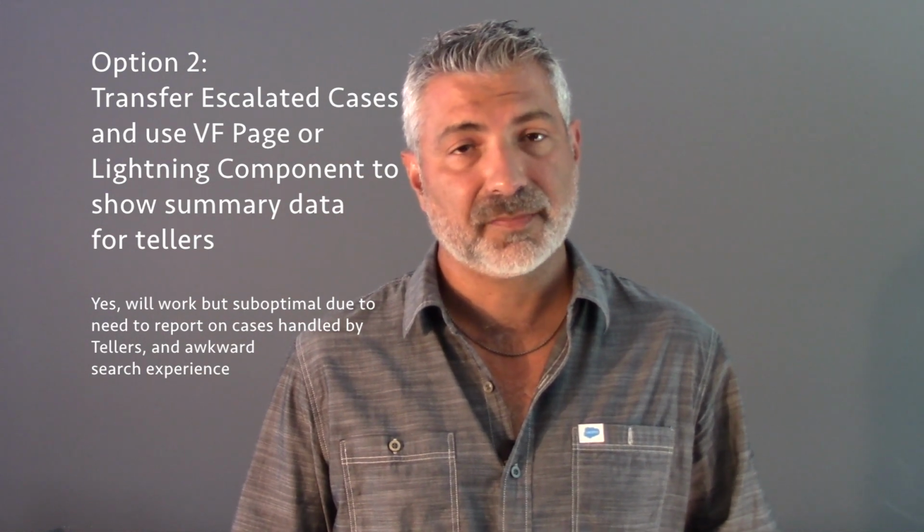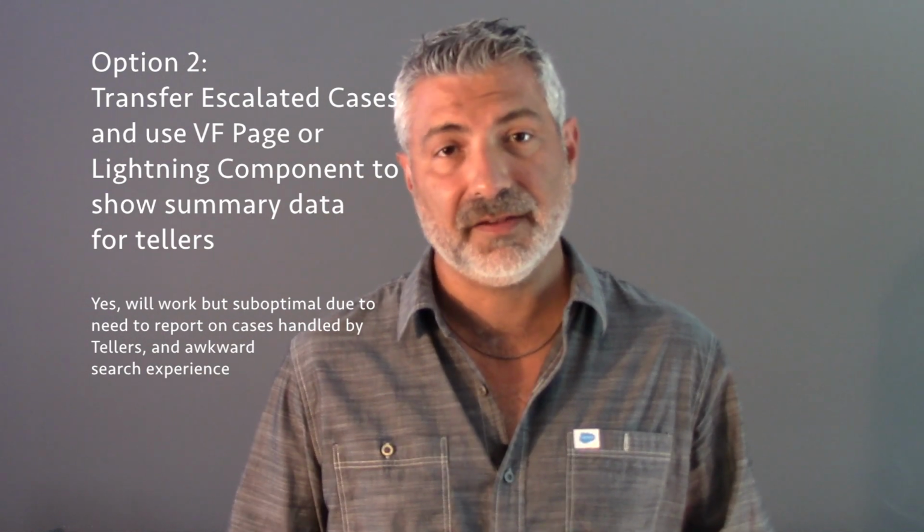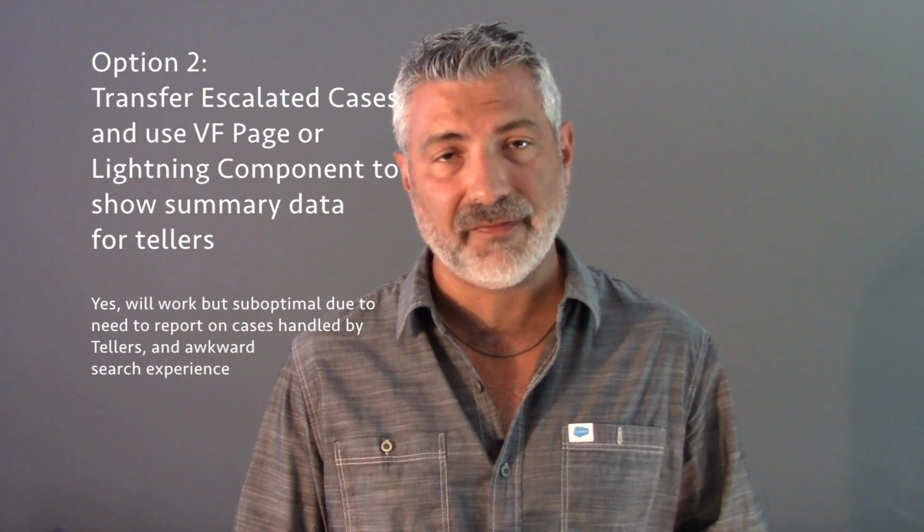All right. Let's get another option. Option 2, use a Visualforce page or a Lightning component with a controller that overrides and uses without sharing to be able to get access to private cases. So cases are private, and then you would transfer the case when it is escalated, so you would no longer have access to it. You would have to go to this Visualforce page to search for escalated cases so you could give the customer information about the case when they call in or walk into the bank.